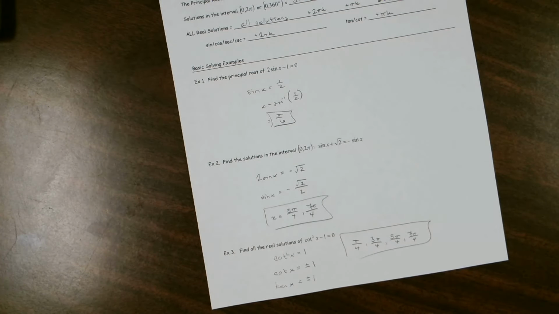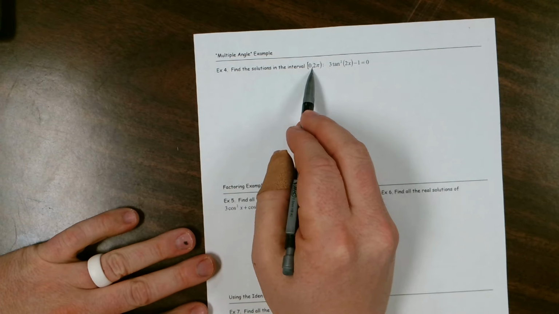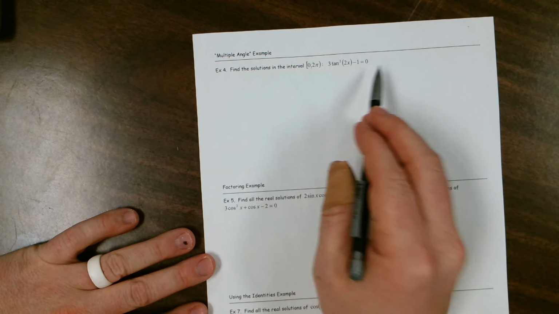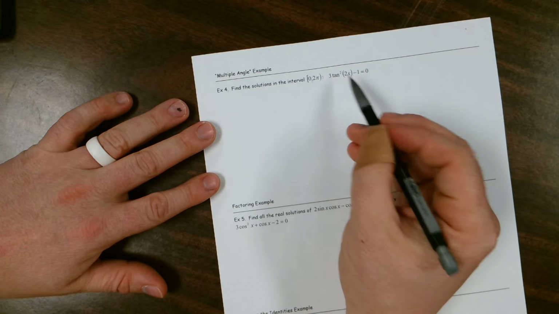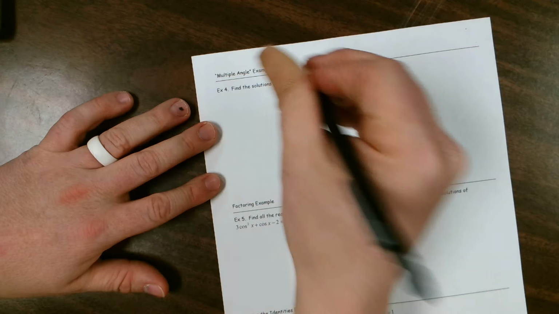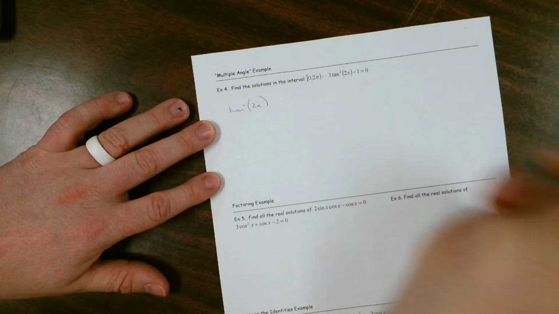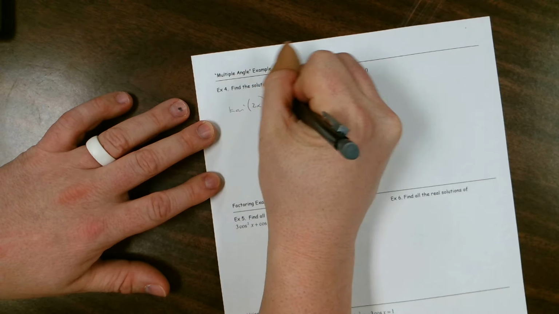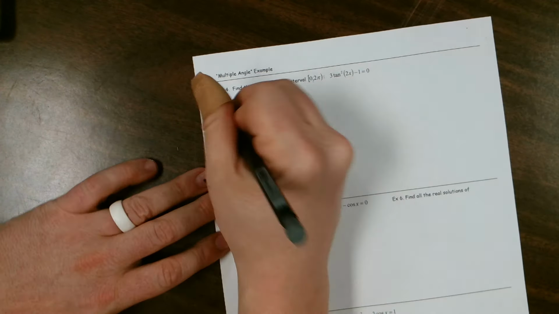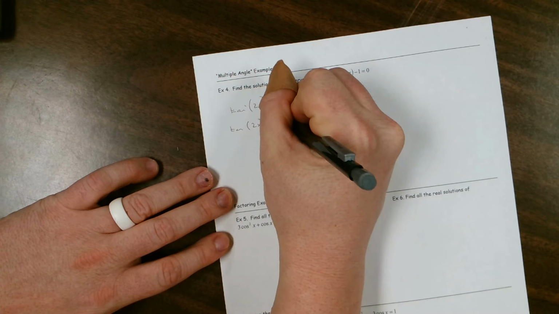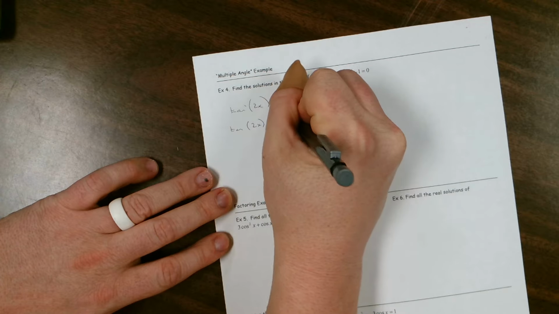Super quick there. The next one we're going to try to solve is finding all the solutions on one rotation of the unit circle for 3 tangent squared of 2x minus 1 equals 0. We're just going to solve, and then we'll address the 2x at the end. So if I add my 1 and divide by my 3, I get 1/3. And then I square root to get rid of my squared, and I get tangent of 2x is equal to plus or minus radical 3 over 3.